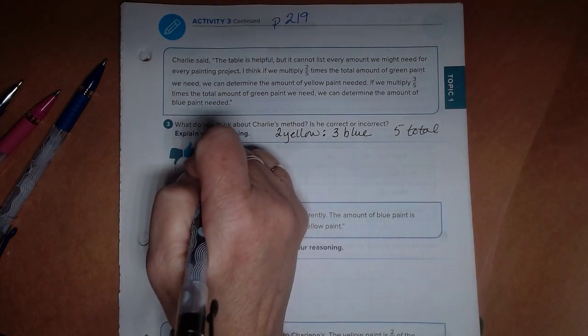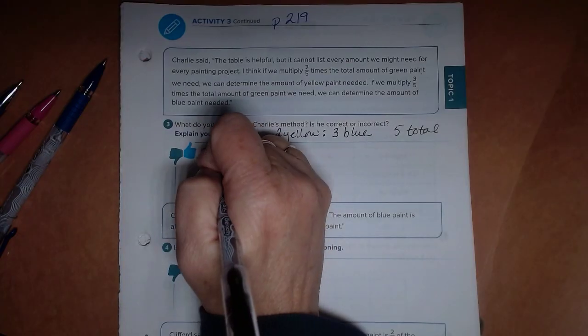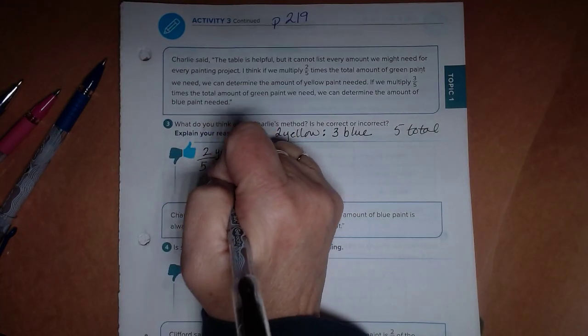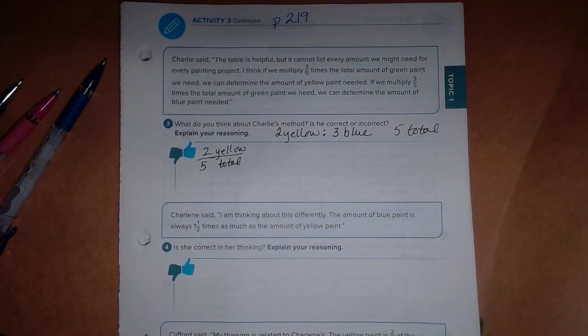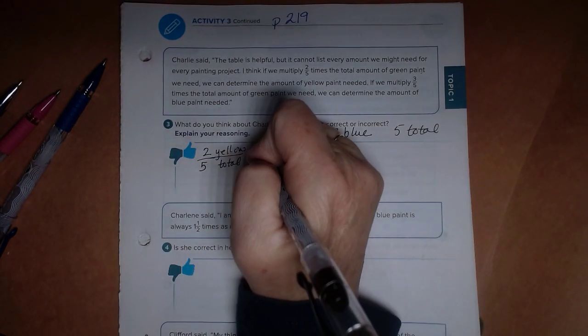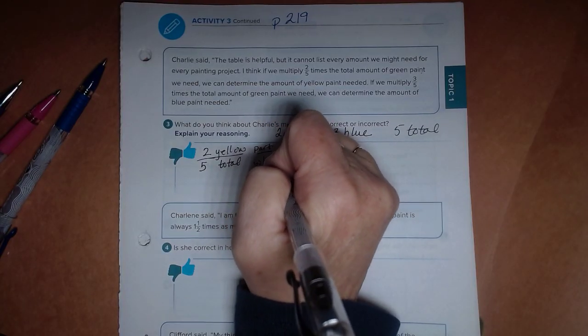So is yellow a 2 to 5 ratio? 2 yellow to 5 total. It is. So this is the part. This is the whole.